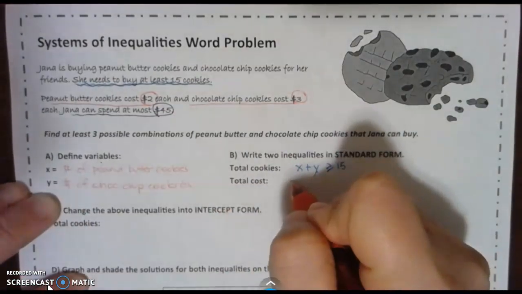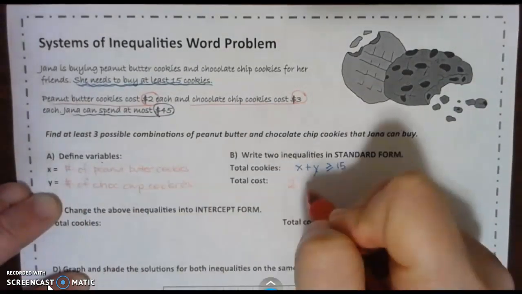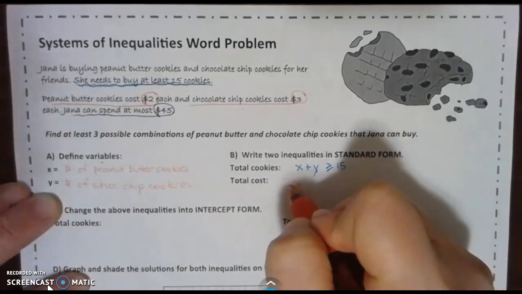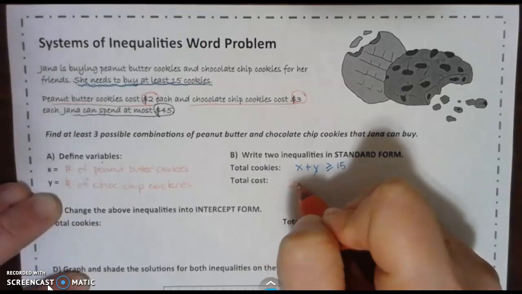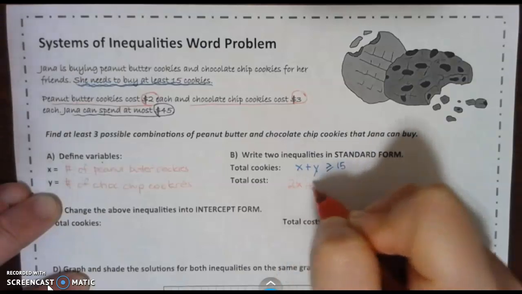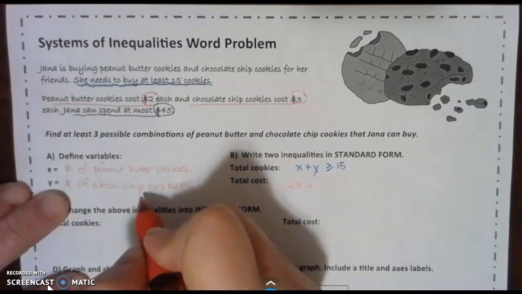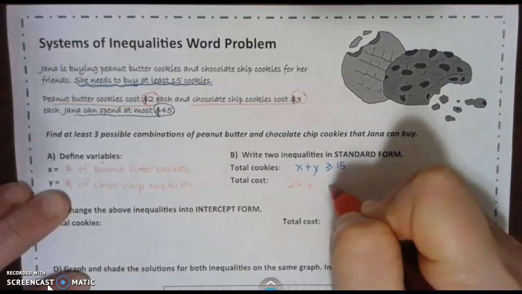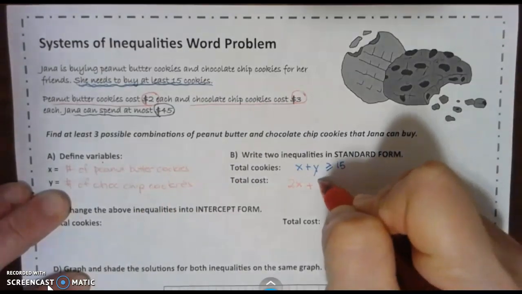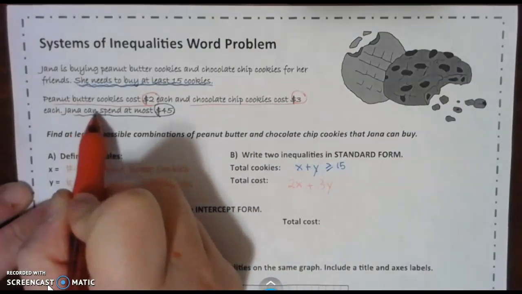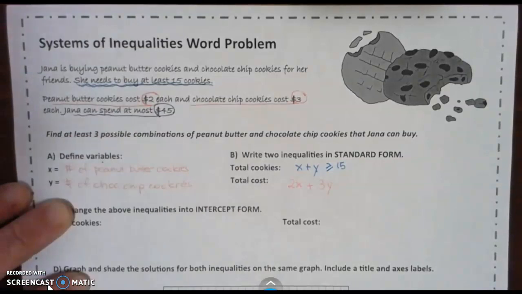It will be 2 times x plus 3 times y, and she can spend at most $45.